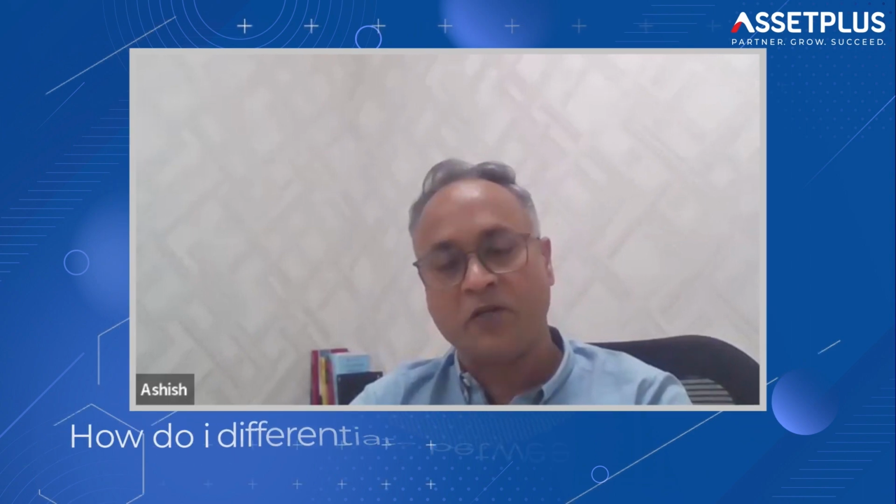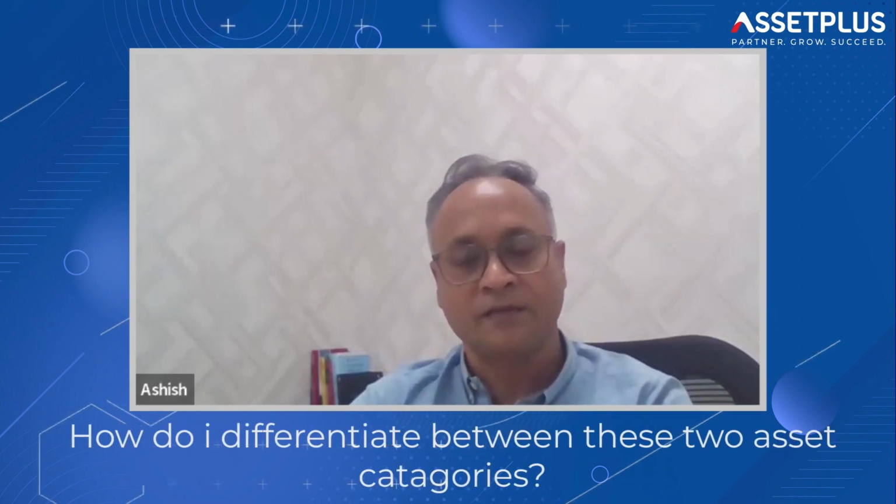One thing here, Usha. I get the perspective of mixing assets, right? But at the same time, we also have Balanced Advantage, which to a certain extent has been doing this for investors. And all of us know that today BAF is one of the largest categories where people are looking at investing. So how do I differentiate between these two asset categories?